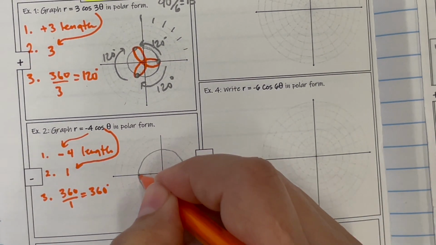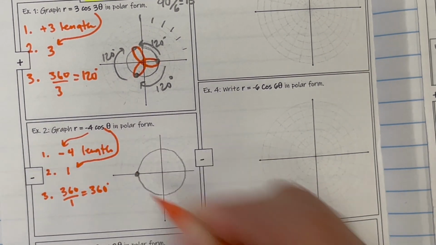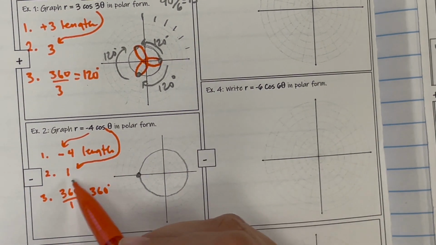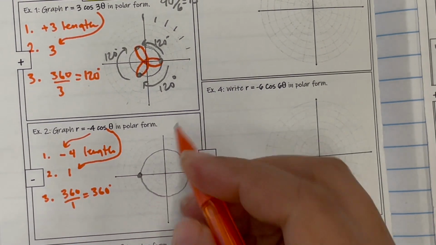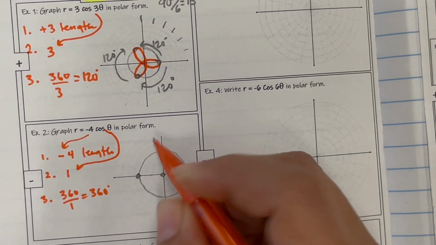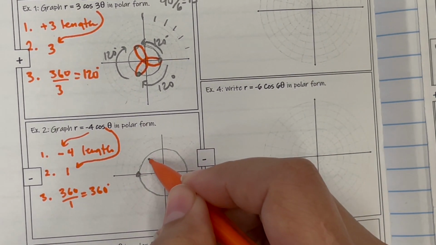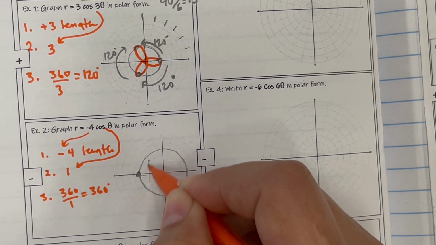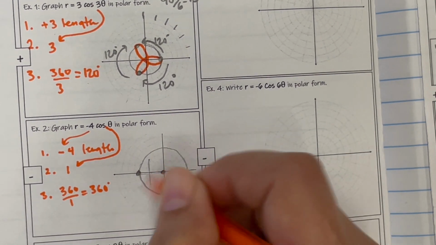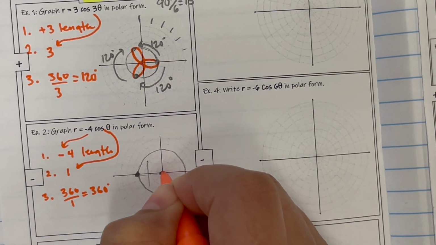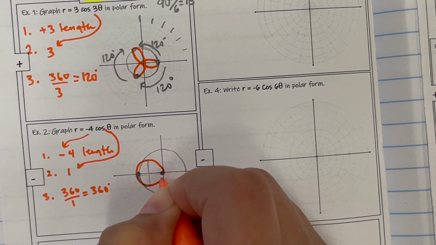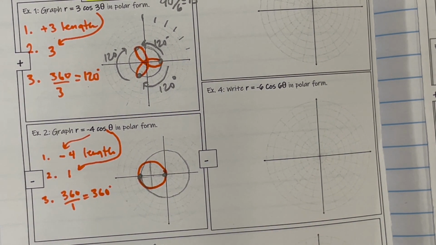Negative 4 is 1 leaf right here. It's only going to be 1 leaf, so it's going to be from the center to that 1 leaf. We're going to try and make it even, so this distance here is this distance here, somewhere like there. Then we're going to draw it. This is 1 leaf, so this is going to be a perfect circle like that.